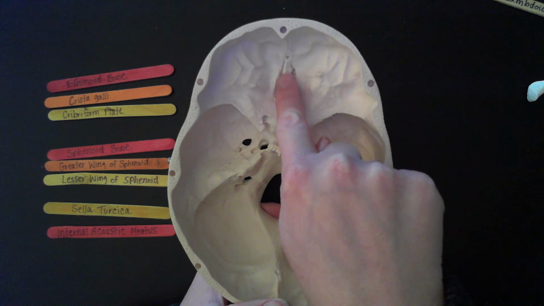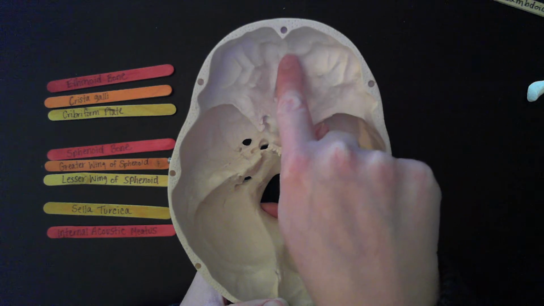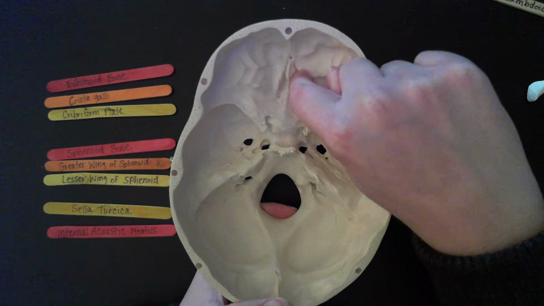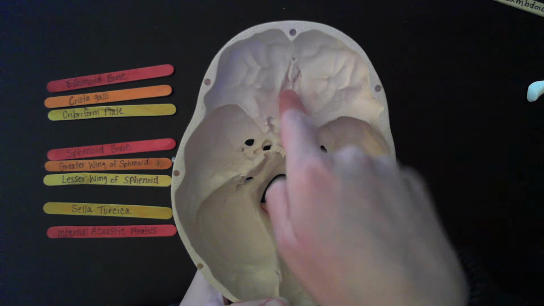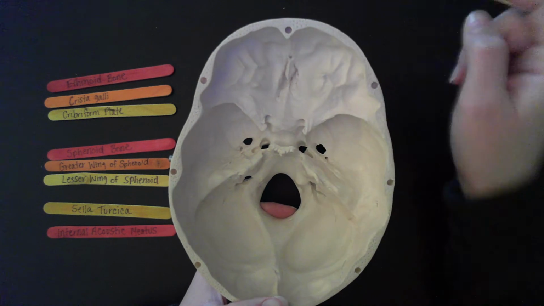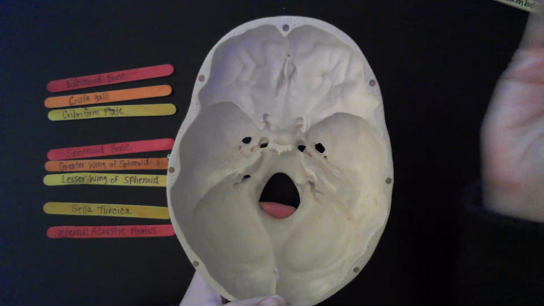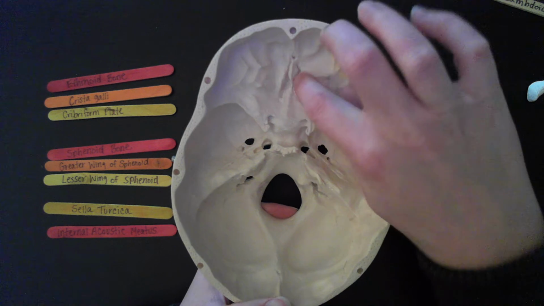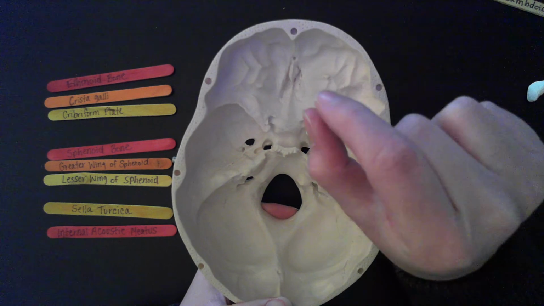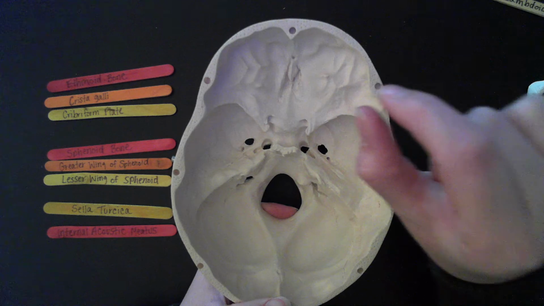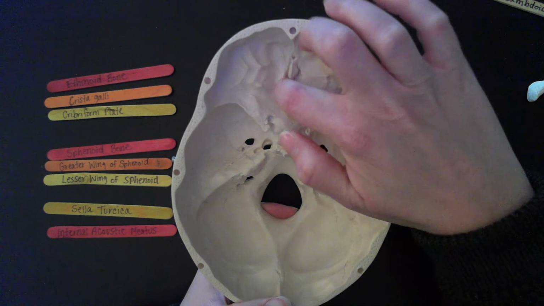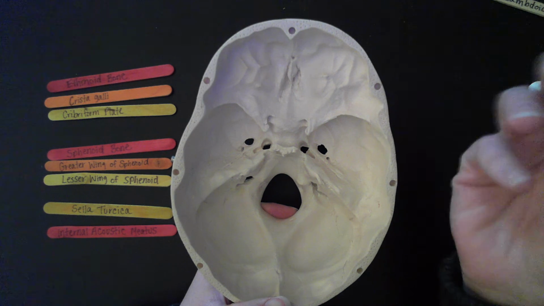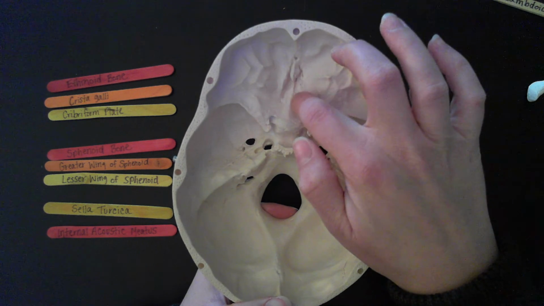This bump here is called the crista galli, and the crista galli is surrounded by this spongy bone called the cribriform plate. So I think about cristas in the crib, right? Crista galli is in the cribriform plate. You'll see that there is a texture that's kind of spongy, like little holes and pockets. This is going to allow your olfactory neurons for your sense of smell to travel into the brain.